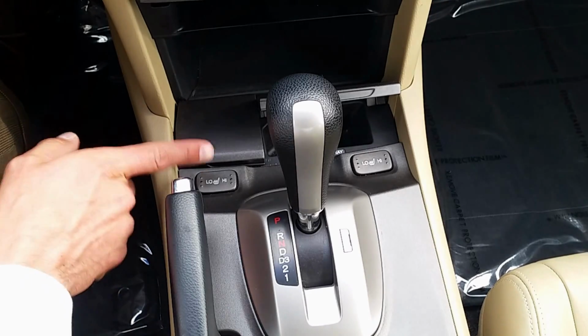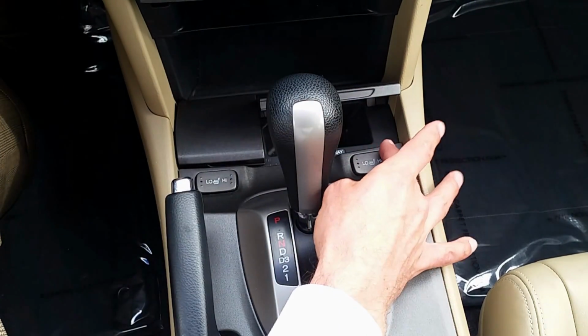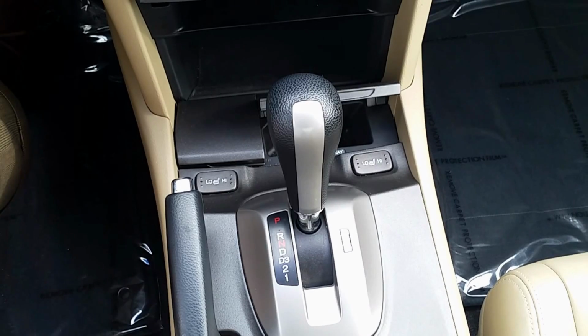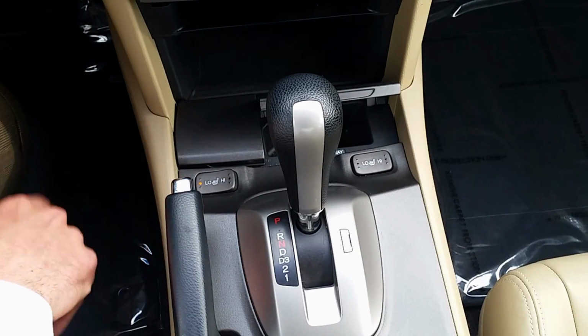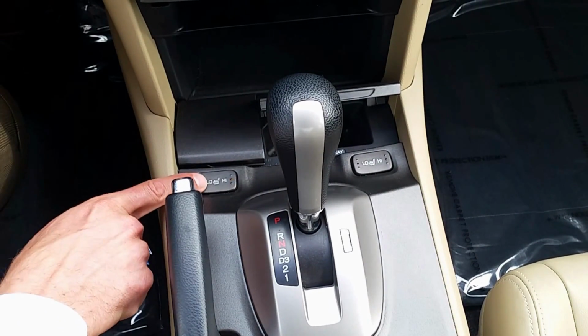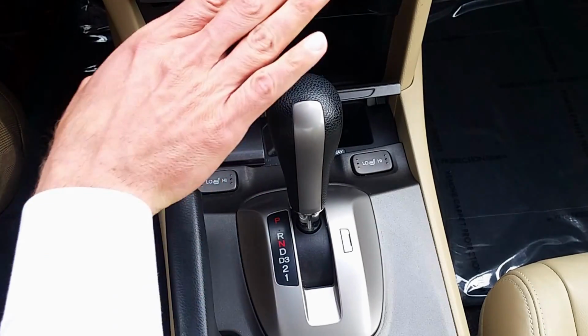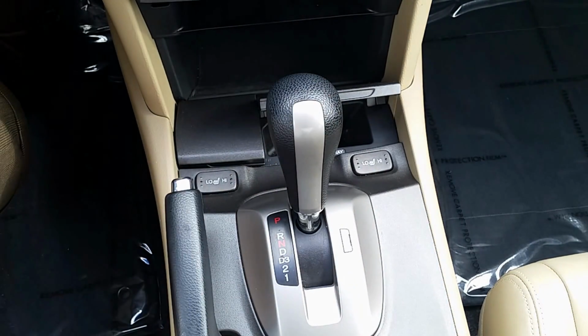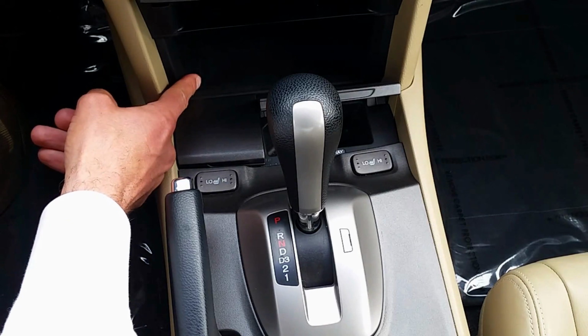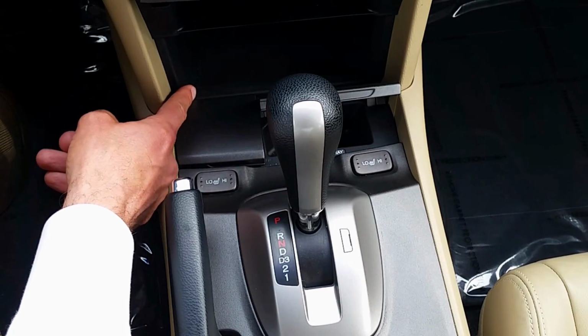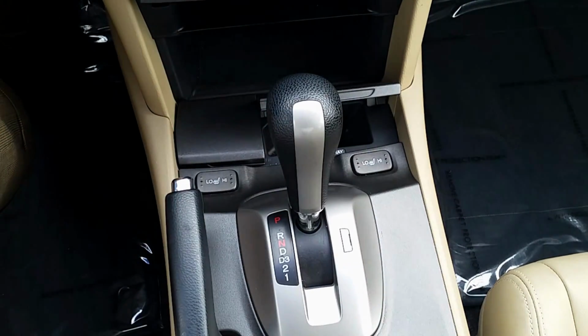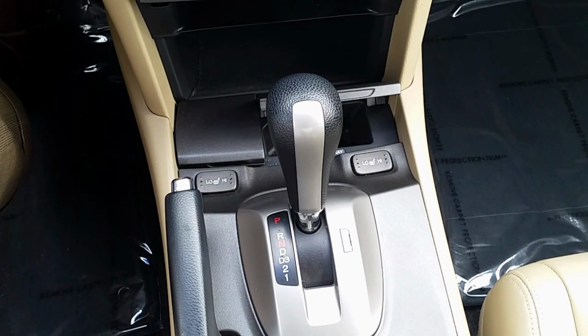We have our driver and passenger front heated seat controls right here. And they're 2-stage heated seats. Low, high, emergency brake, and gear shifter. You also have a little bit of storage here. There is a 2-level storage bin system, so you have a couple of different places where you can put your items.